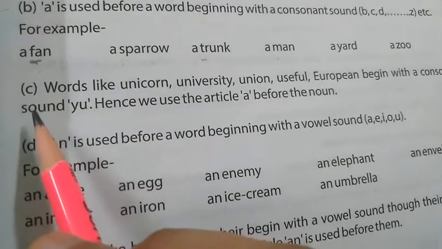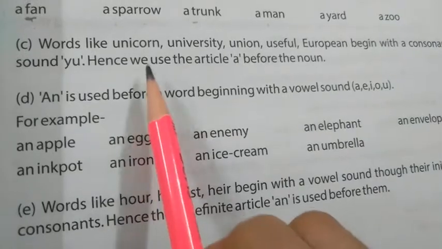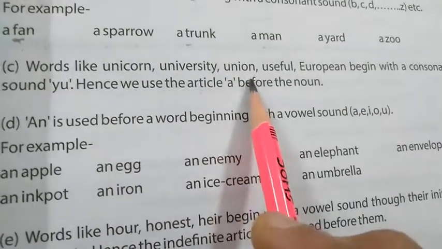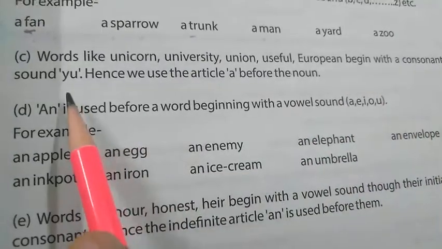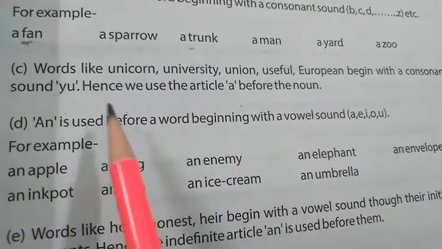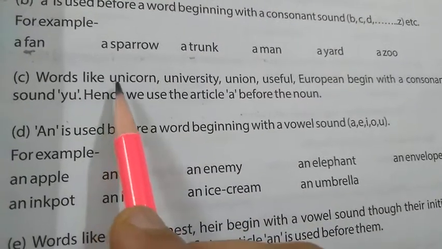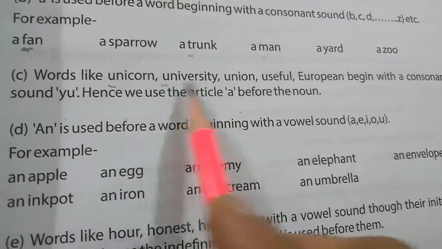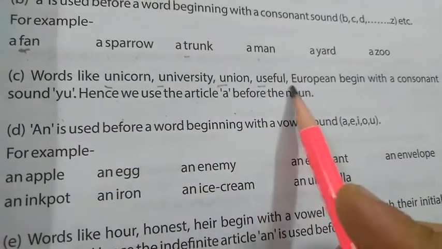Now let's see the C part here. Words like unicorn, university, union, useful, European begin with a consonant sound u. Hence we use the article a before the noun. Now here we may ask why the article a, because all these begin with vowels. These are vowels, see, u, e.